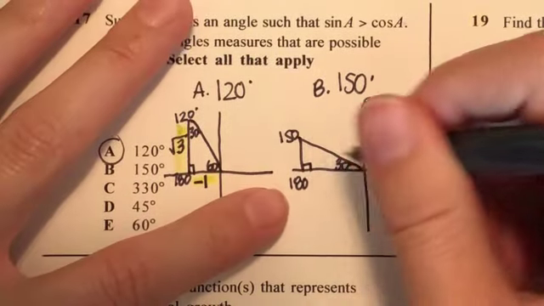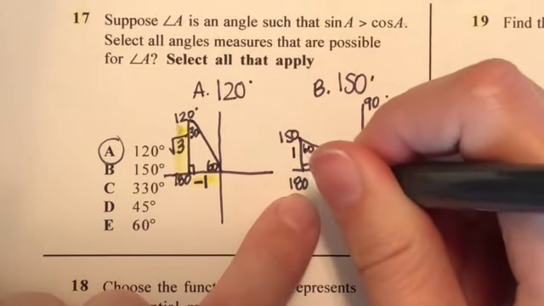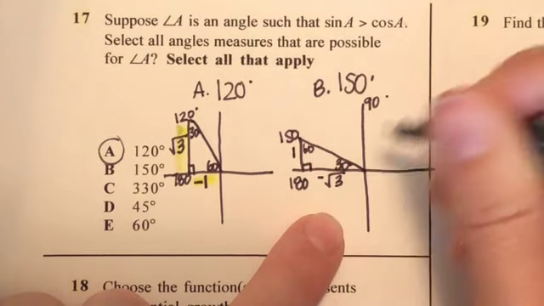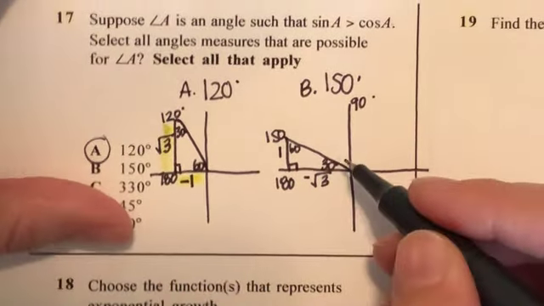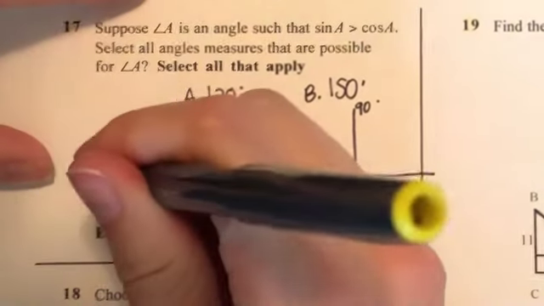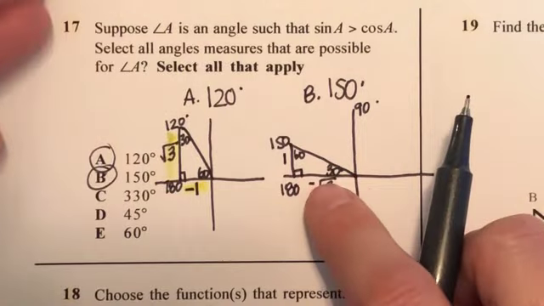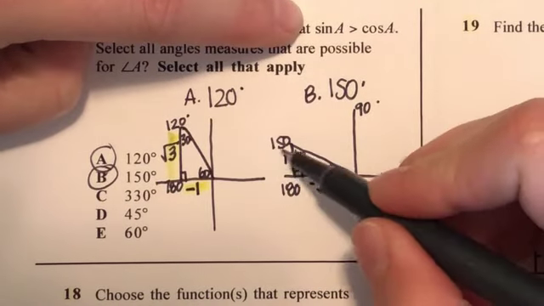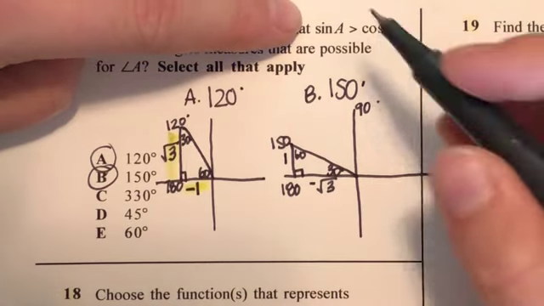So across from 30 degrees is 1, and then our cosine across from 60 is going to be our negative square root 3, because we're in the second quadrant, the cosine's always negative. So again, my answer, 150 degrees, it is one of my answers, because sine is a positive 1/2, and then the cosine is going to be a negative square root 3 over 2.